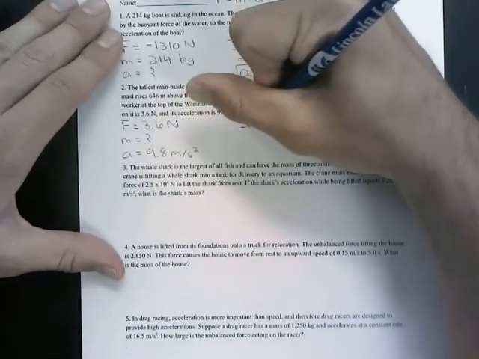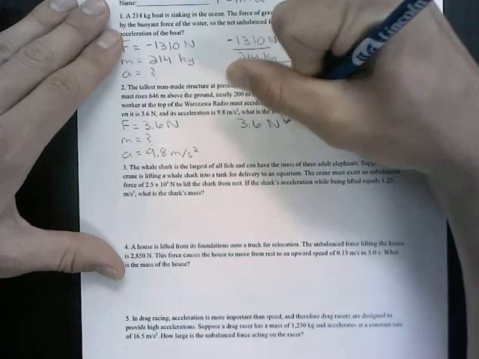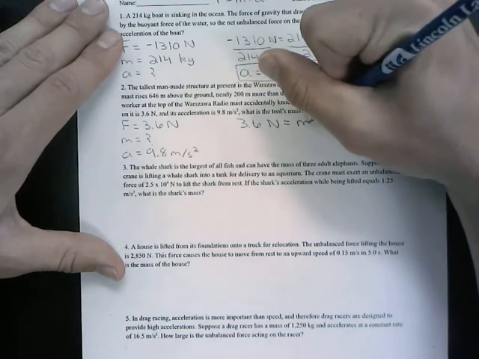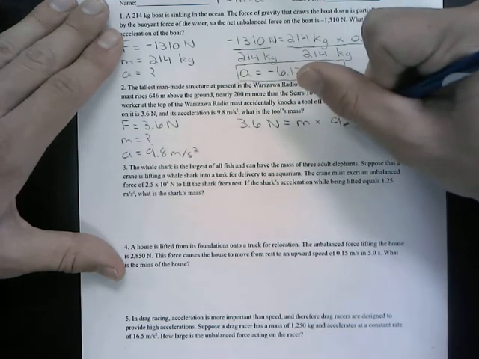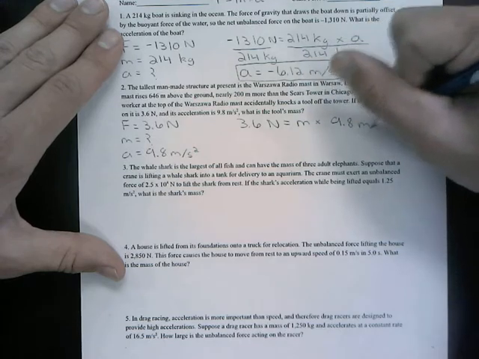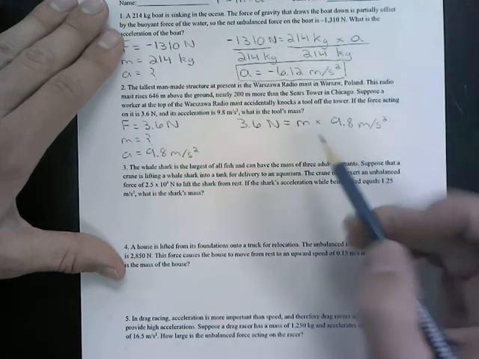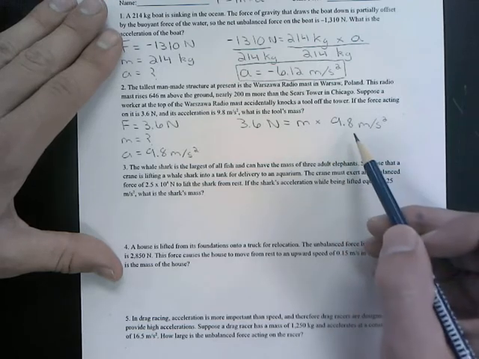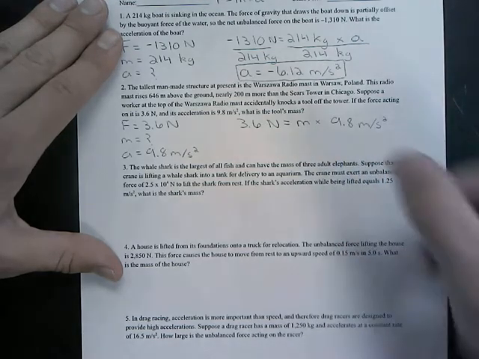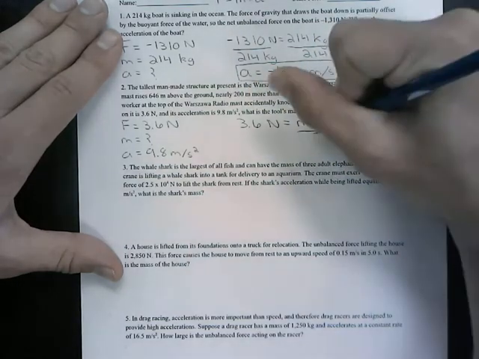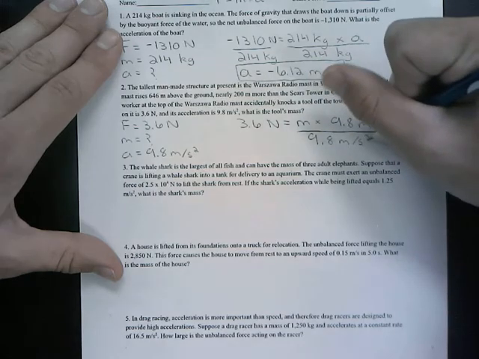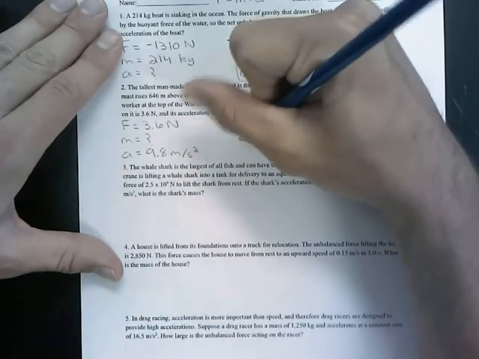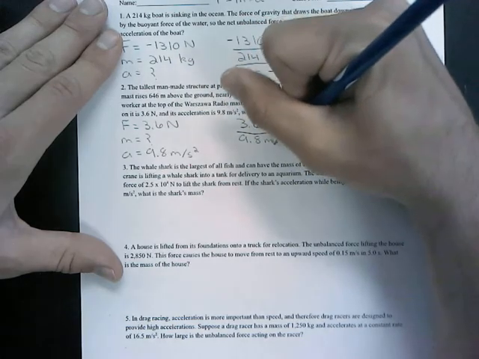So we have 3.6 newtons equal our m for mass. We don't know what it is. Times our acceleration, which is 9.8 meters per second squared. Okay, this m for mass is attached to 9.8 via multiplication. So to get rid of this, what we have to do is divide each side by 9.8 meters per second squared.